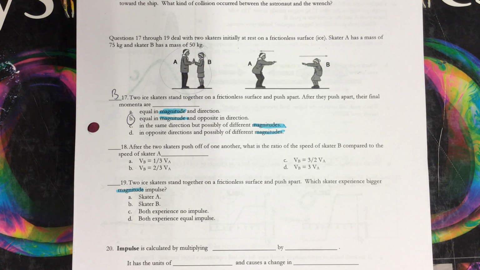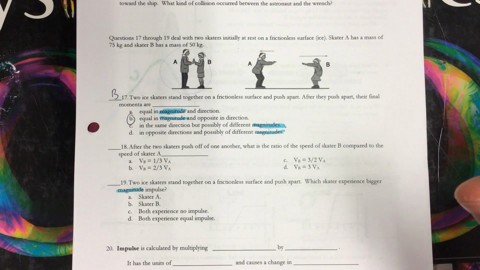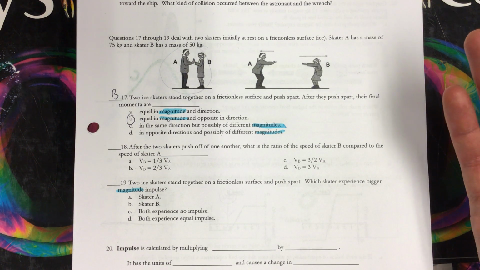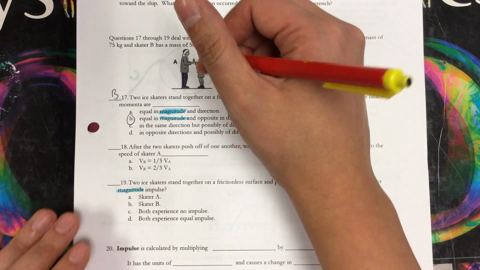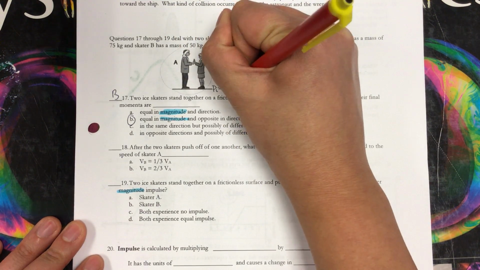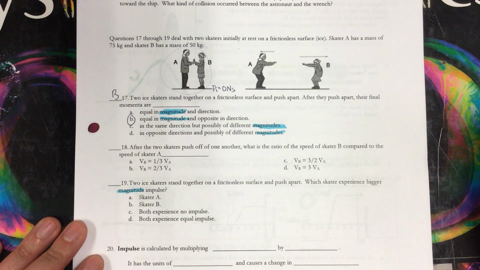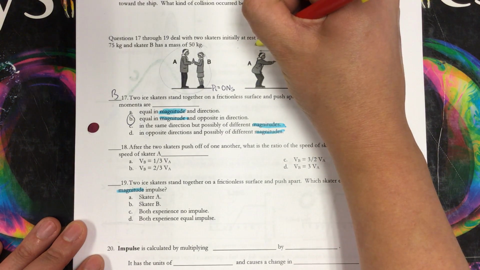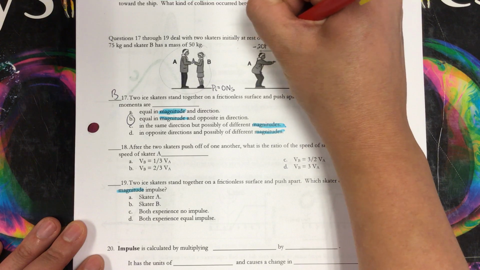Now, why are they equal and opposite, you might think to yourself? Well, let's pick some numbers because we are given mass ratios, but we are not given speeds. But their initial momentum is 0 because they're at rest. And I'm going to pick a random number. Let's say that after the collision, A has a final momentum of negative 20.